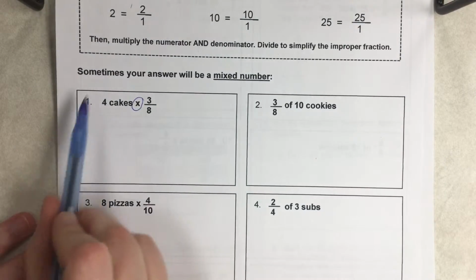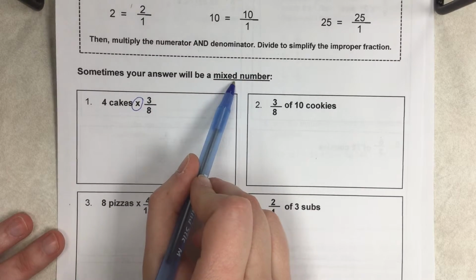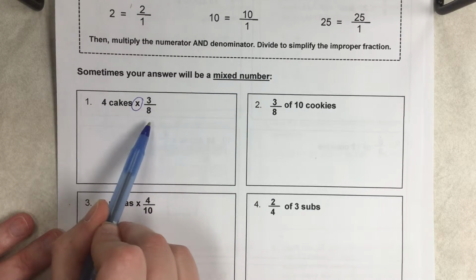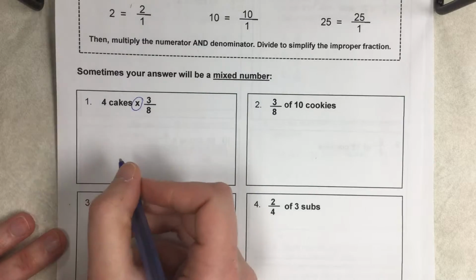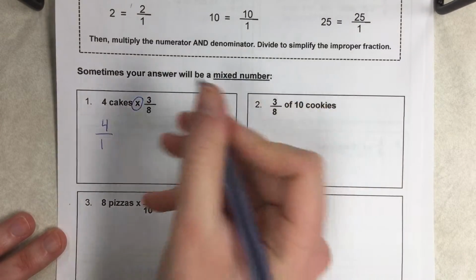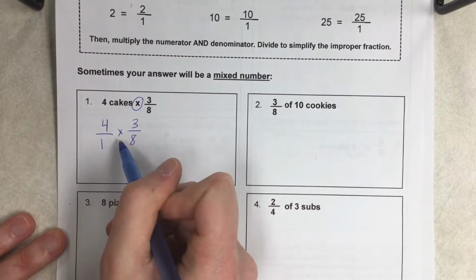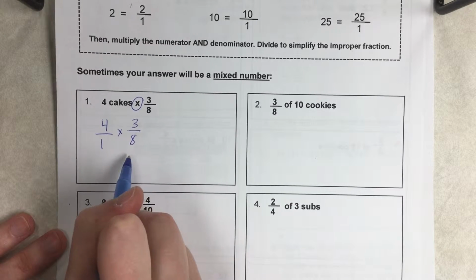Let's start with number 1. For this set of problems, we are going to get an answer that comes out as a mixed number. So 4 cakes times, we're multiplying 3/8. Instead of just multiplying by the whole of 4, we can change it into a fraction, 4 over 1, which equals 4. And we multiply that by 3/8. When we're multiplying, the denominators can be different and they can change.